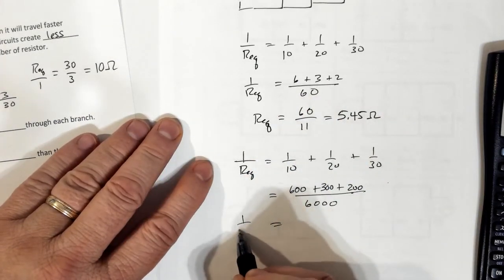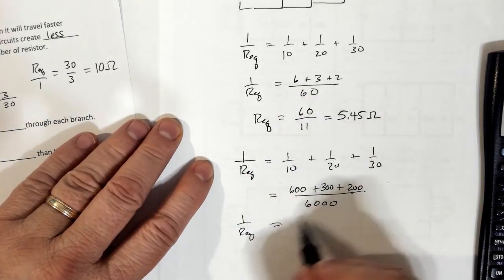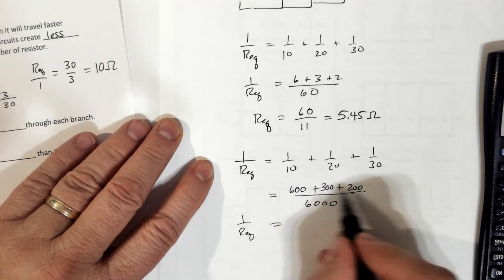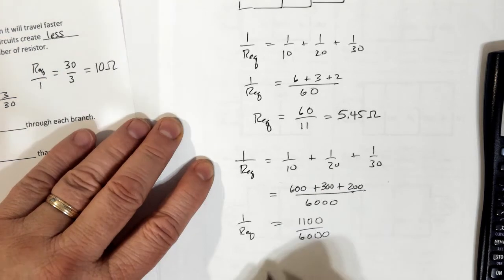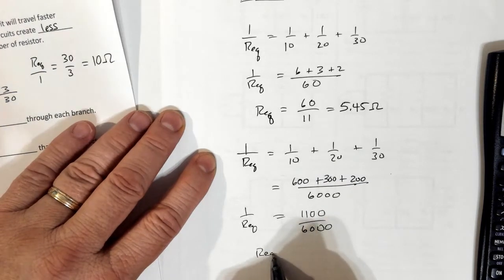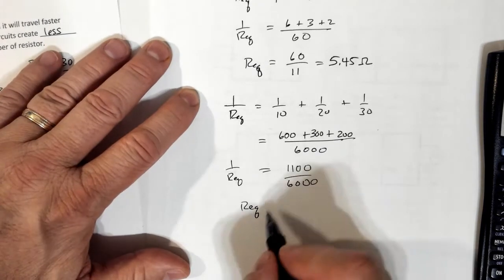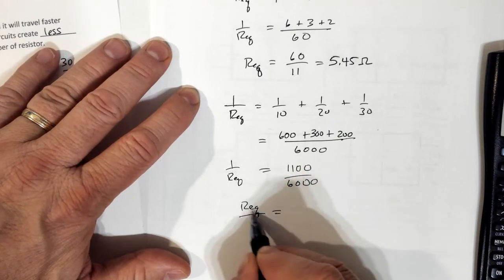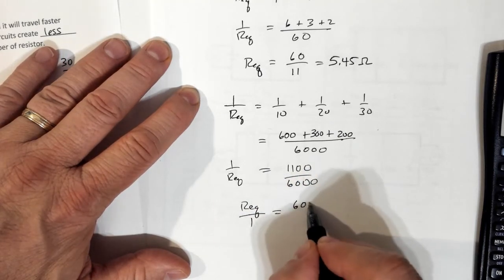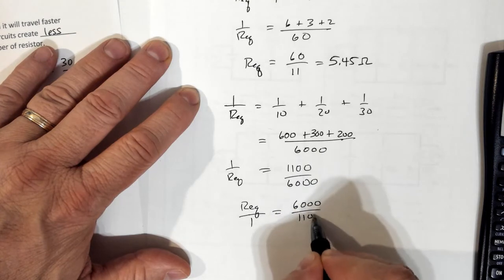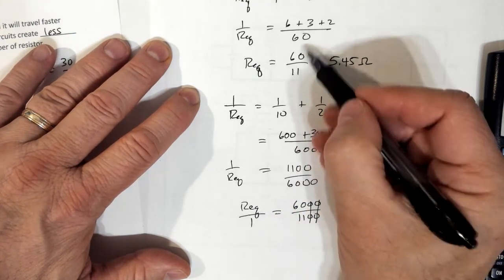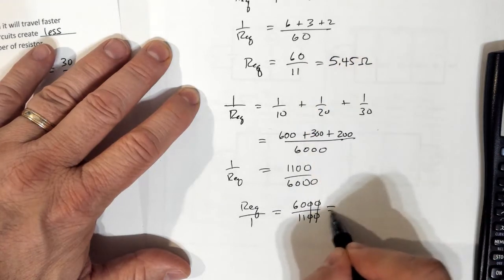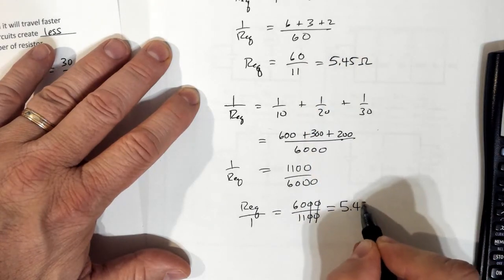So 1 over R equivalent equals 600 plus 300 is 900 plus 200 is 1100 over 6,000. And then you flip everything over, and you get R equivalent over 1, which is 6,000 over 1100. These zeros cancel out, so you get 60 divided by 11, you get the exact same number.